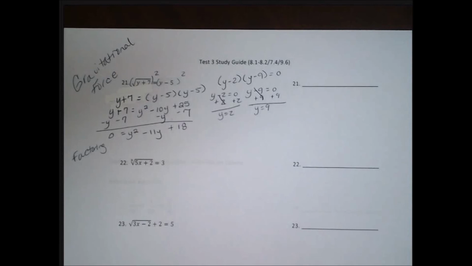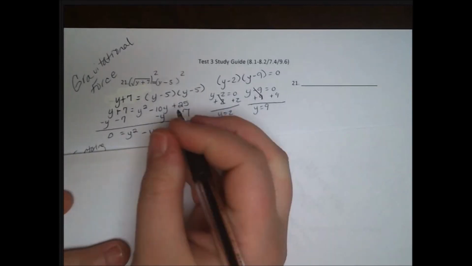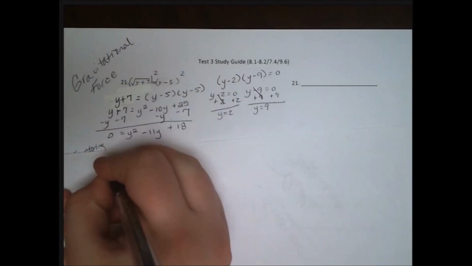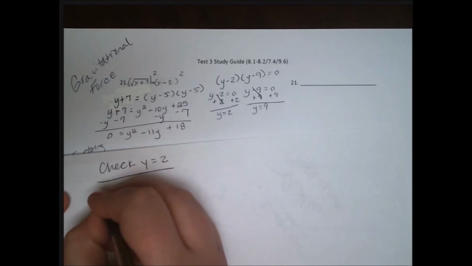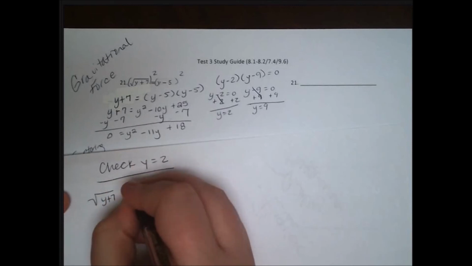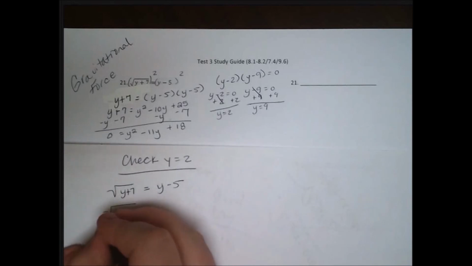So now we're going to need to check these. And I've run out of room, so I'm going to do it on this here. So we're going to check y equals 2 here. So we're going to plug in 2 for our y's.